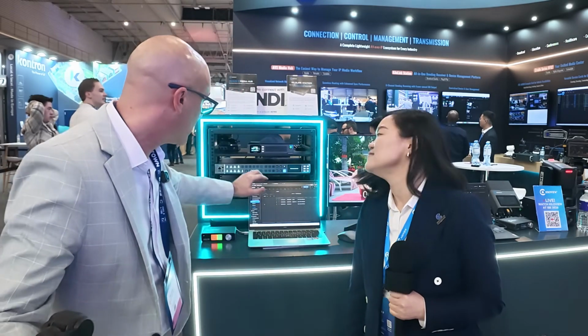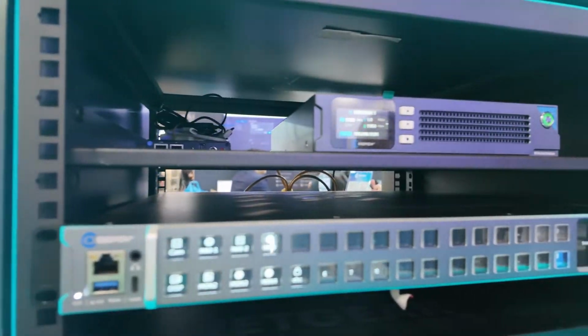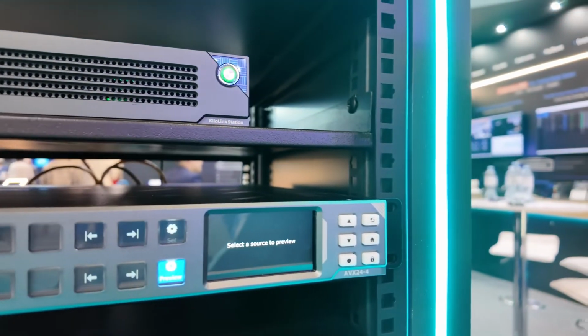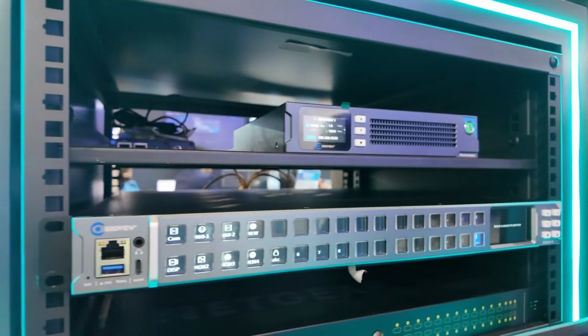This is really exciting because this is a product that we've been talking about for a while. When they first introduced this to me, I was so excited, and I'm so excited that it's out, in front of the public, here for everybody to see. So I want to introduce everybody to the AVX platform, which is right back here. Judy, talk to me about what this is and what you're doing with it.